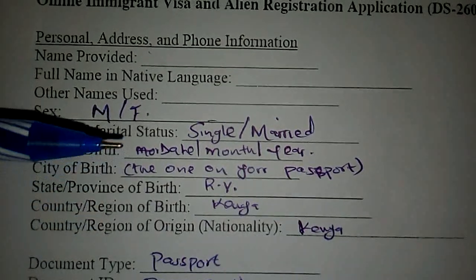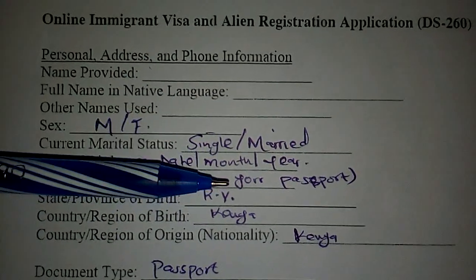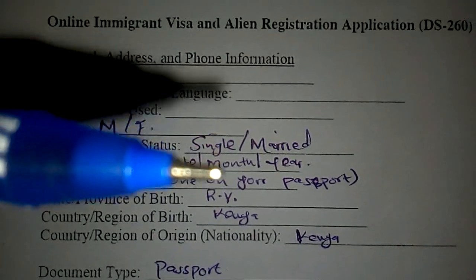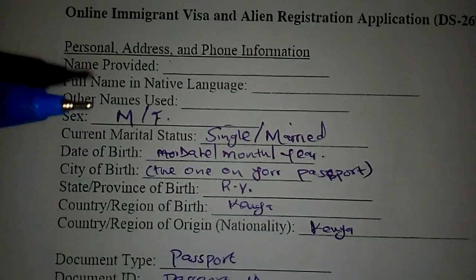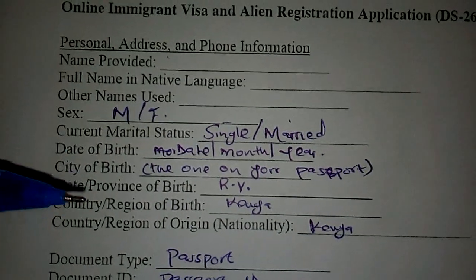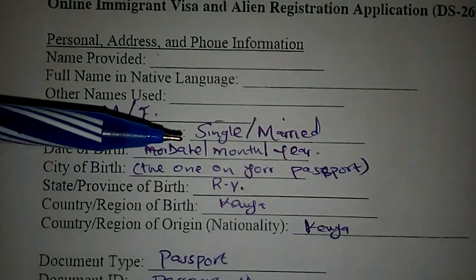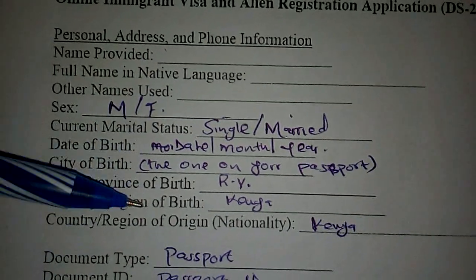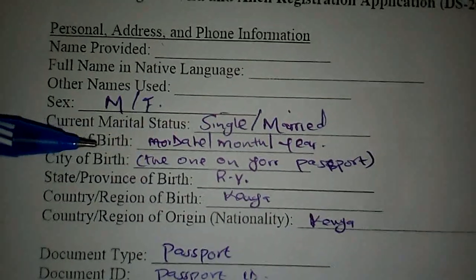And then comes the current marital status. Are you single? Are you married? Or are you divorced? Whichever the case, you know your status. And then date of birth. And guys, please, when it comes to date of birth, check the format. They normally give the format.